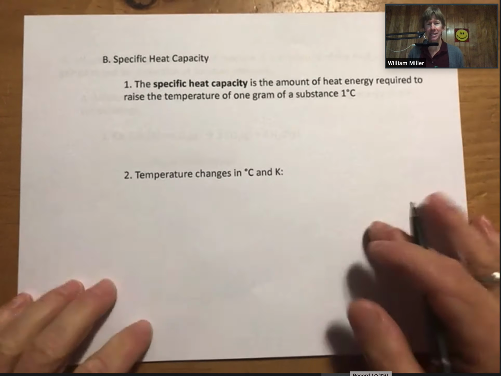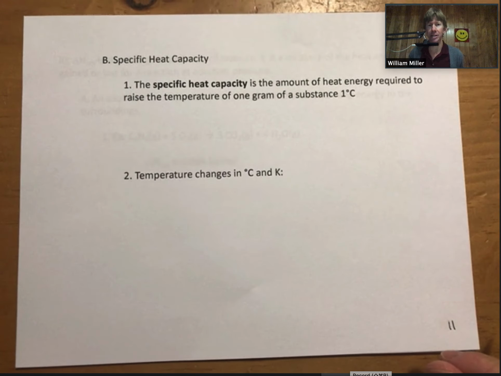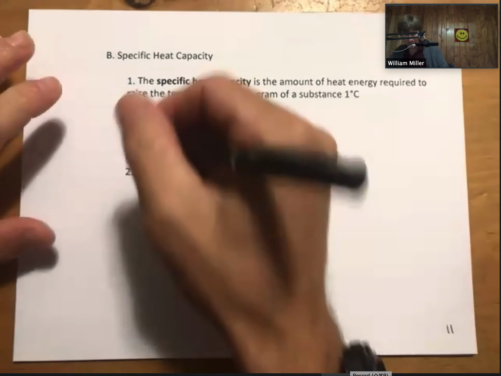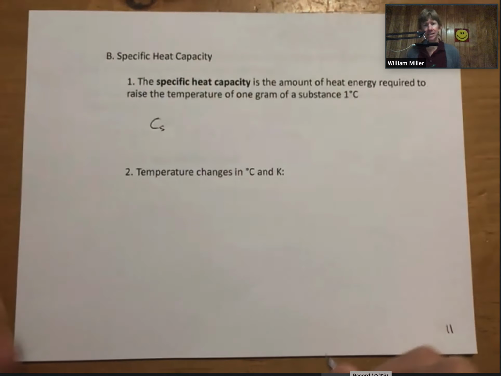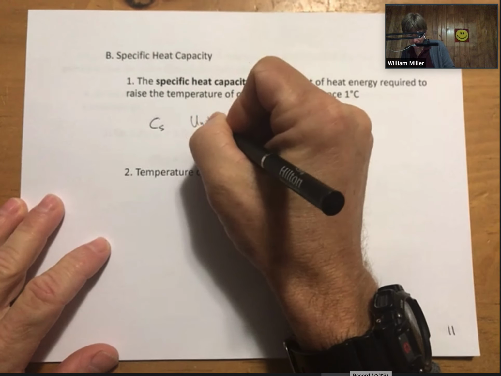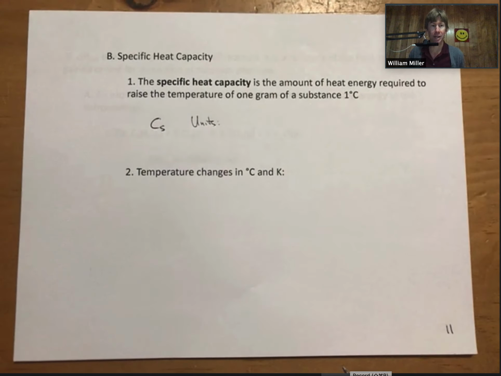So specific heat capacity is defined as the amount of heat energy required to raise the temperature of 1 gram of a substance 1 degree Celsius. It has the symbol C sub S, and it has units of joules per gram degree Celsius, which can also be written joules on the top, grams and degrees Celsius on the bottom. We'll see some equations coming up in a couple slides with this term in it.